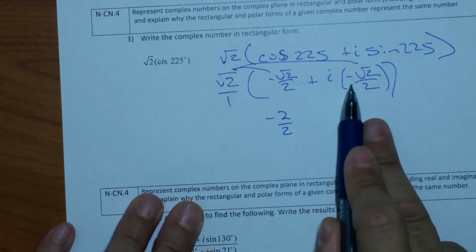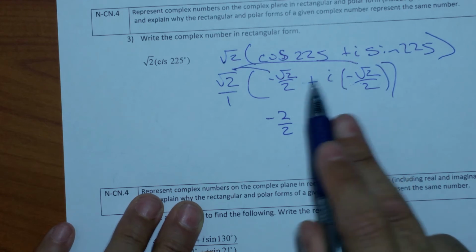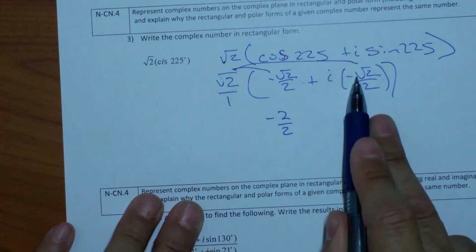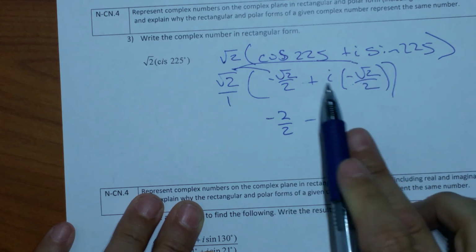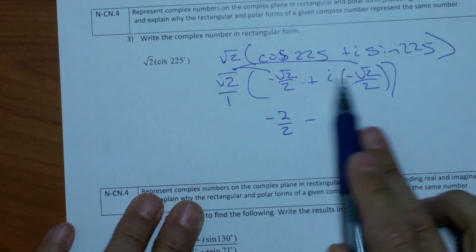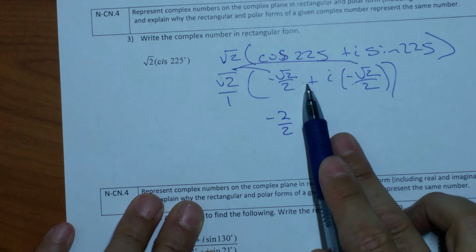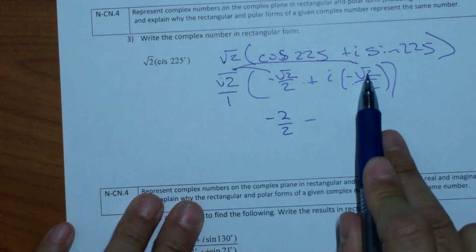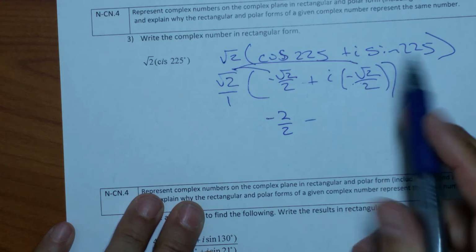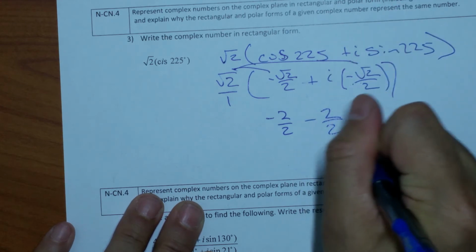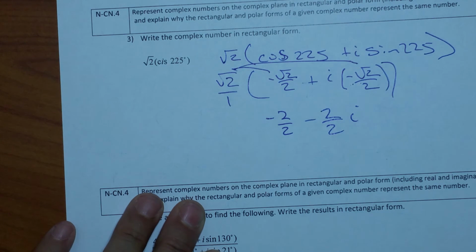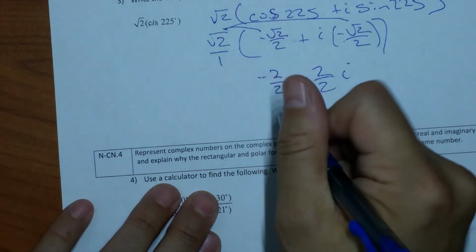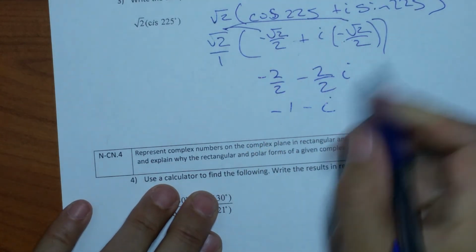Plus and negative makes a negative, right? There we go, a negative, very good. So a negative there, because these ones right here become a negative together. And then again, rad 2 times rad 2 is going to give me 2, right? Okay, so 2 over 2i, which all of it will reduce to -1 minus i, right?